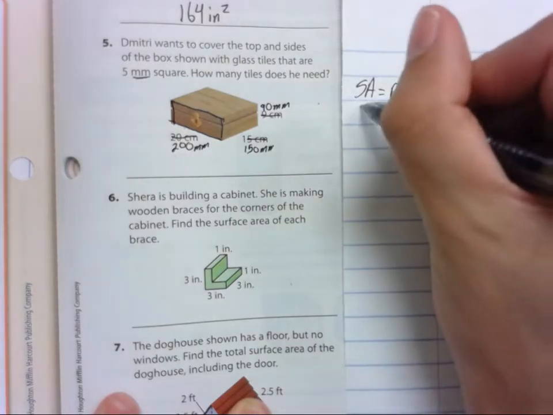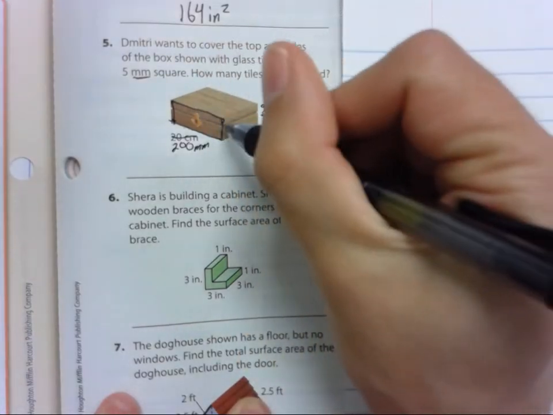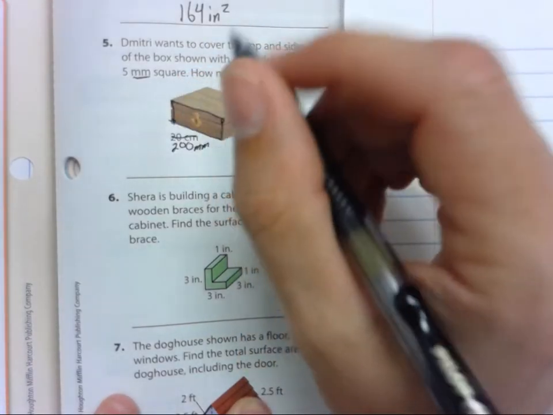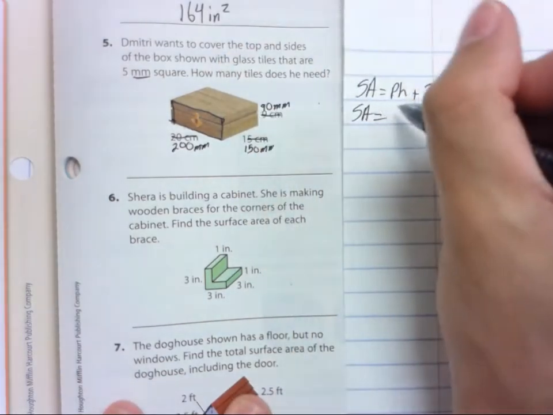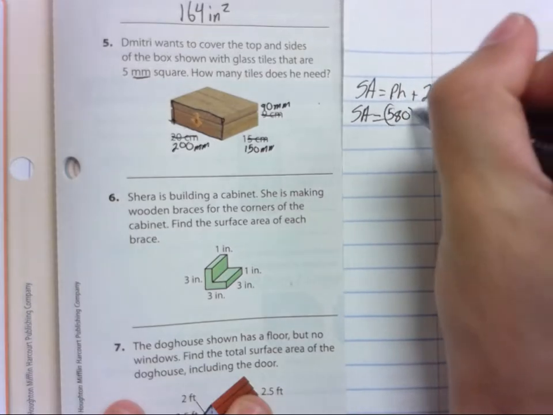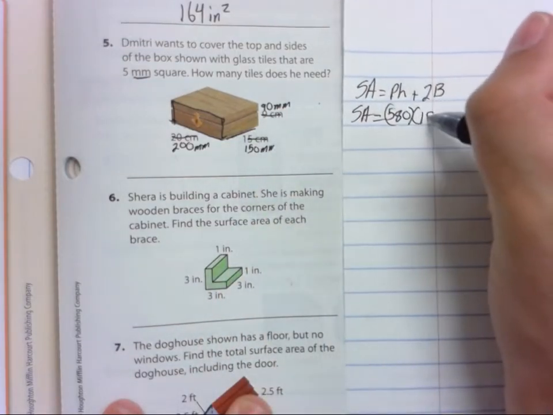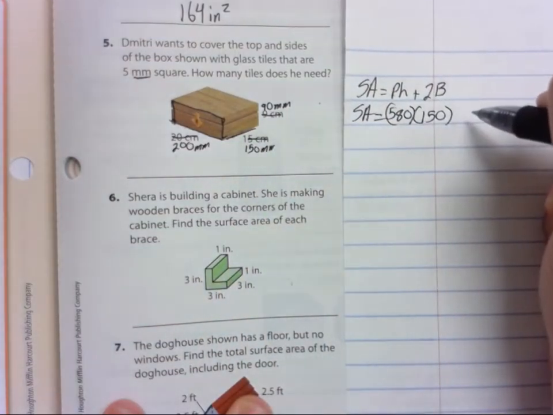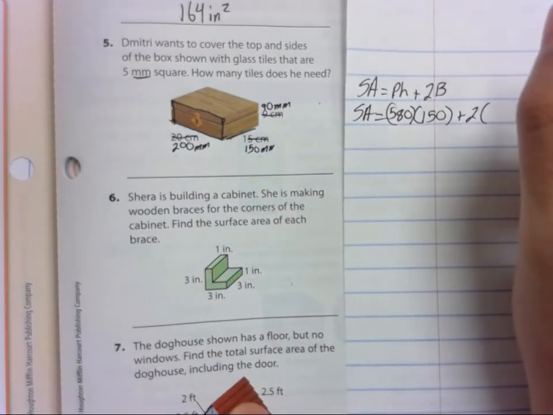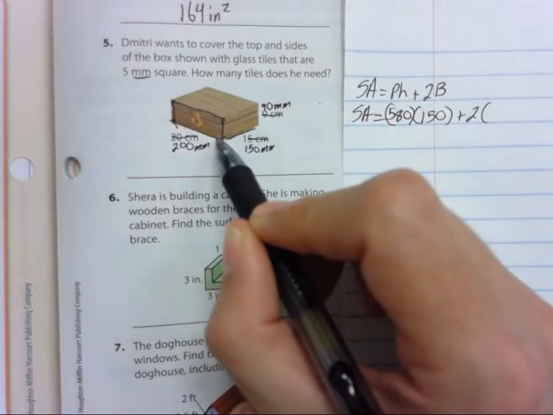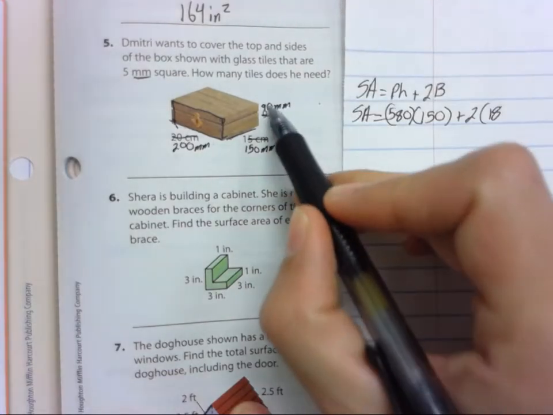So, surface area is, what's the perimeter? 200 plus 90 plus 200 plus 90. So you add those up, and you get 580 millimeters if you walk all the way around. And then what's the height of the prism? How far back does it go? 150, because it goes back 150 millimeters. Plus 2 times, what's the area of the base? Well, 200 times 90. 2 times 9 is 18, then we need 1, 2, 3 zeros.